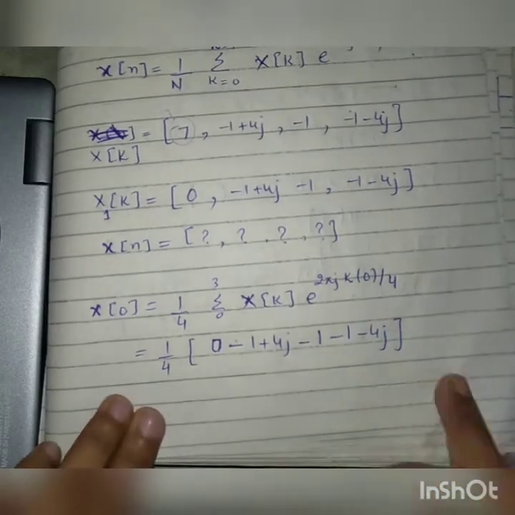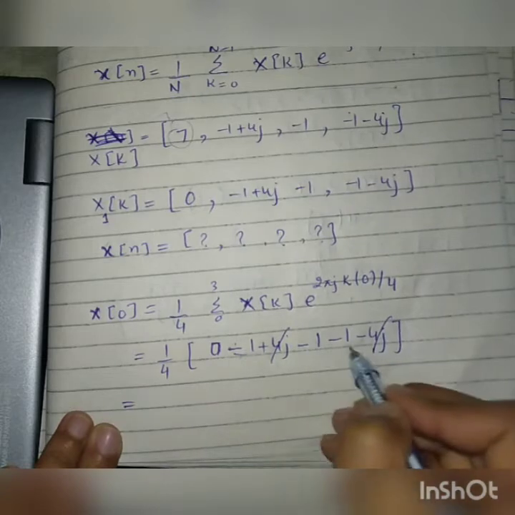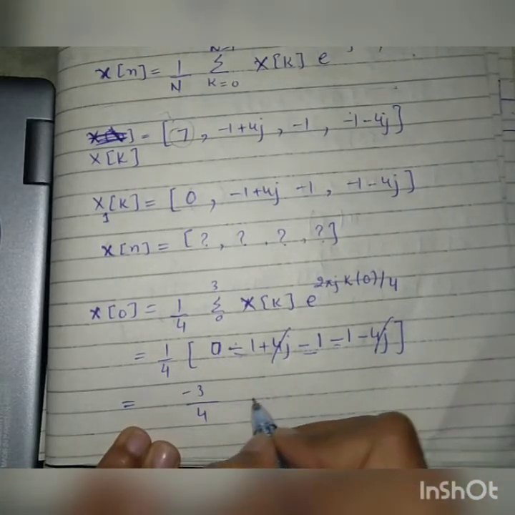So this has become plus 4j minus 1 minus 1 minus 1, minus 3 divided by 4.